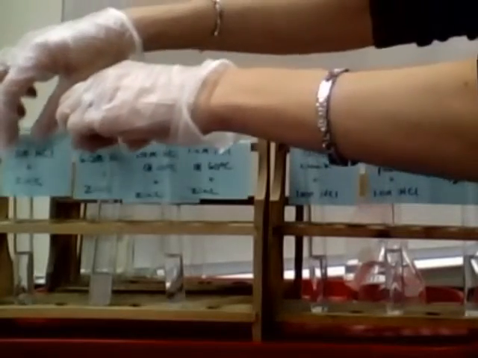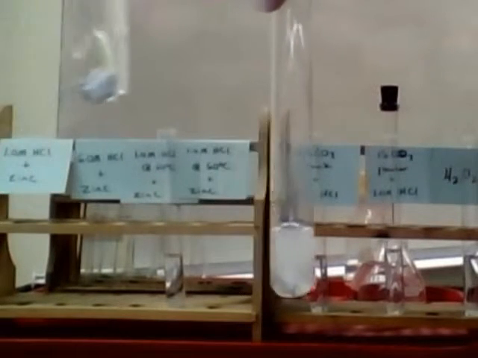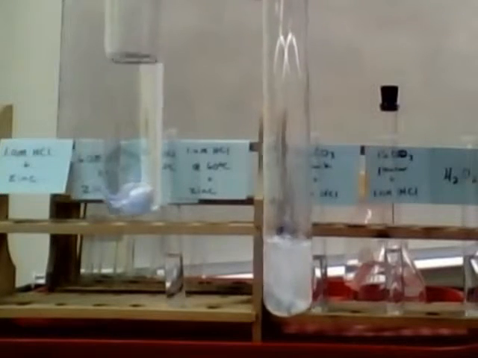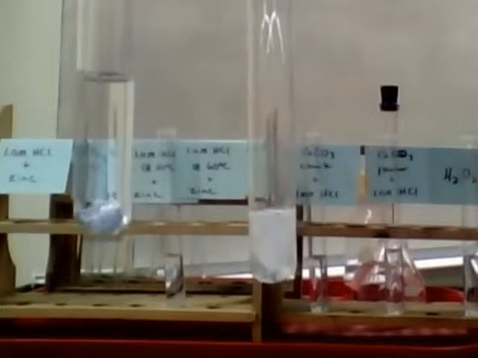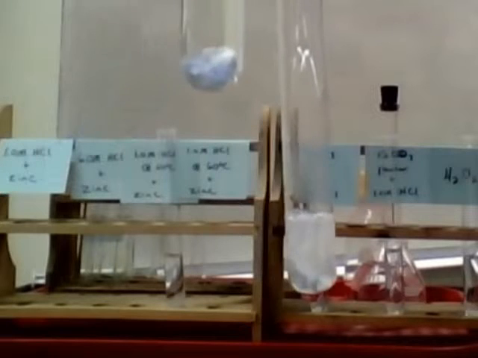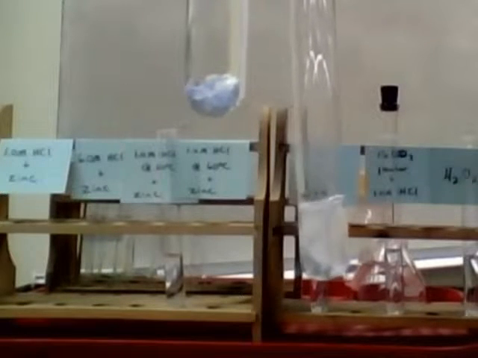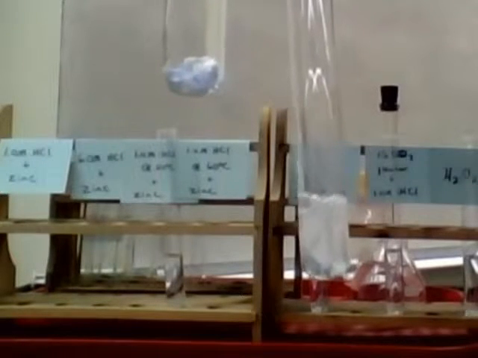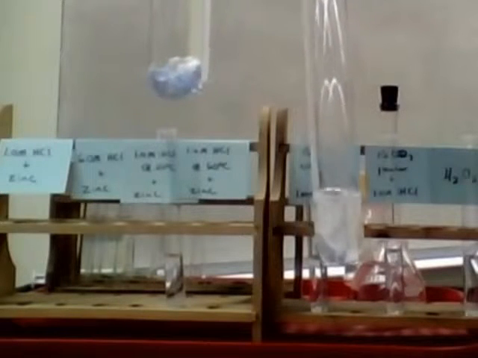So one of the products is going to be hydrogen gas. So the fact that we see bubbles tells us that there is hydrogen being produced. And so notice that although both of them, let's see if we can get the shot in the camera here. So the one on your left there is the 1 molar HCl. And notice there's just very little bubbles on the surface, but it's bubbling, but more slowly.